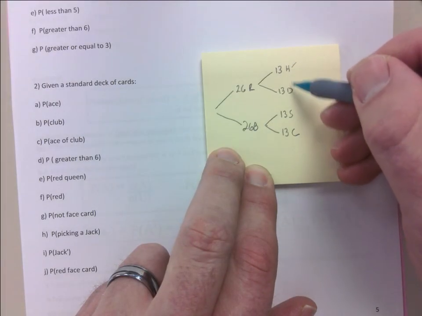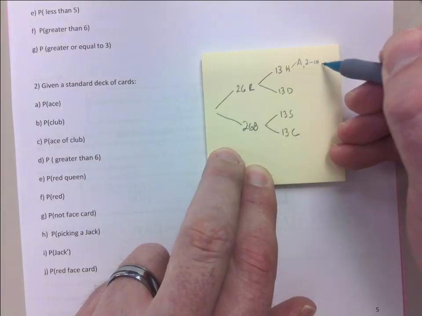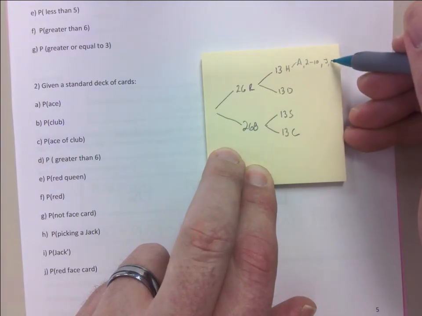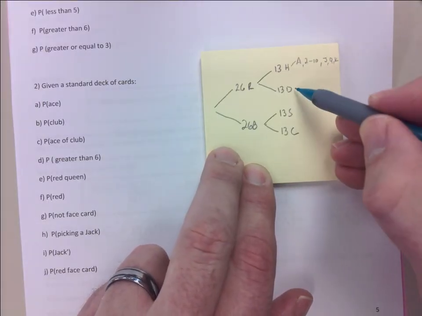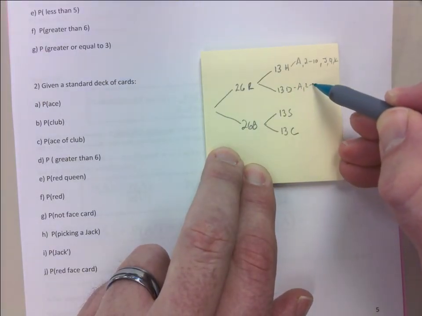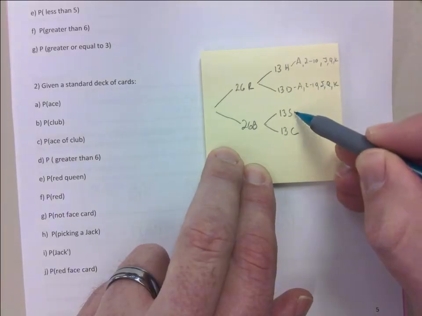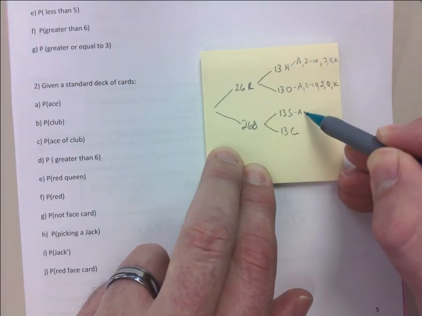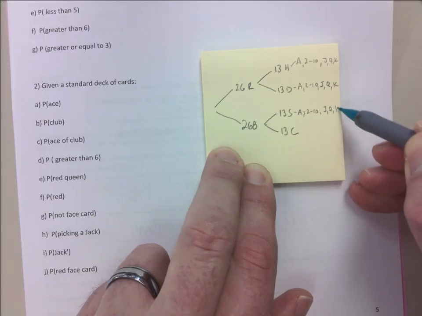Every single one of the 4 suits has ace, 2 to 10, jack, queen, king.